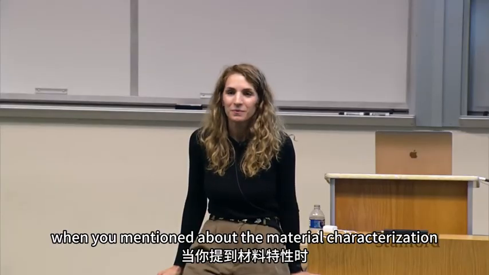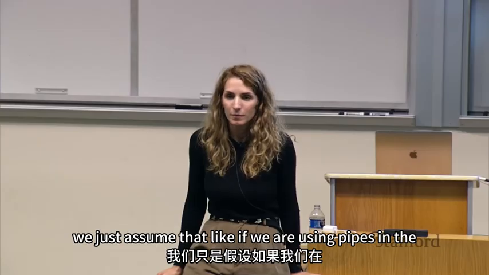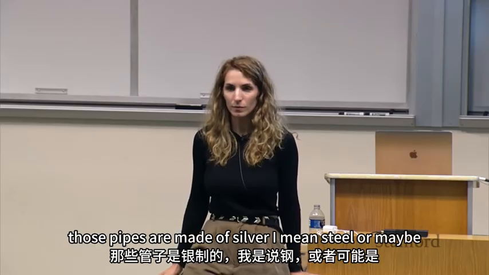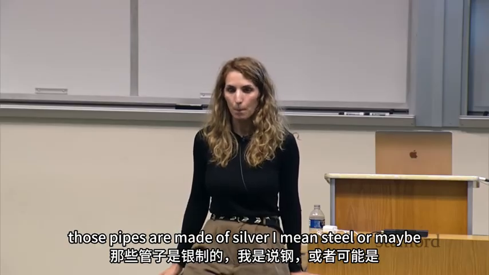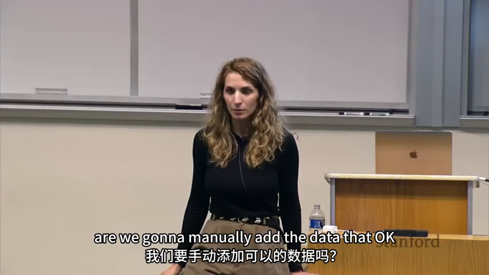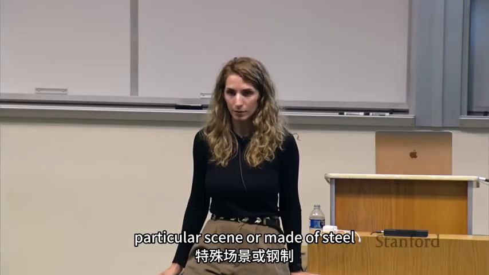So I was wondering, when you mentioned the material characterization for a particular object, is it assigned manually, or do we just assume that if we find pipes from the 3D scan, those pipes are made of steel or maybe PVC or something else, or are we going to manually add the data that okay, this particular pipe is used in this particular scene or made of steel?